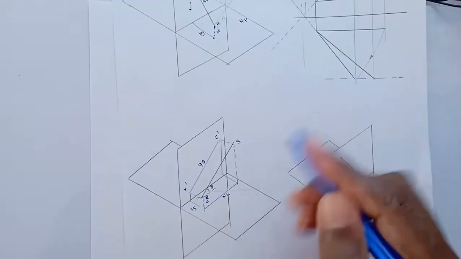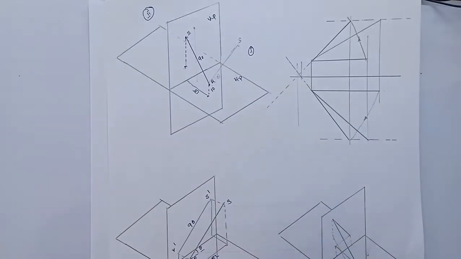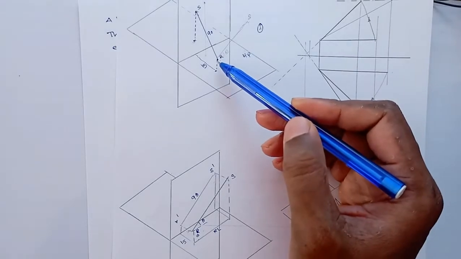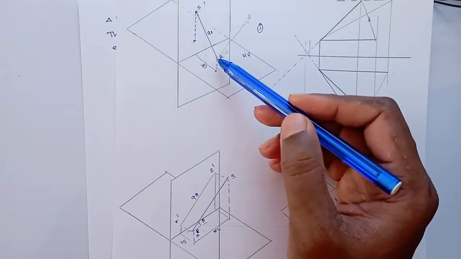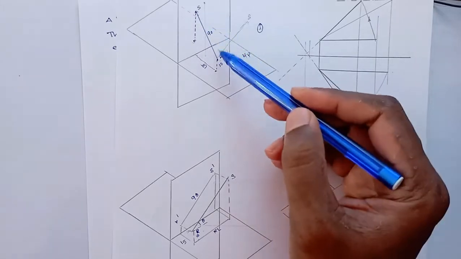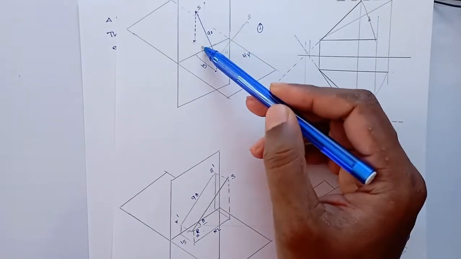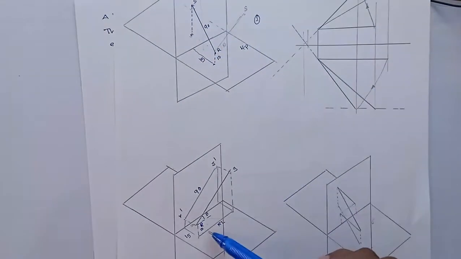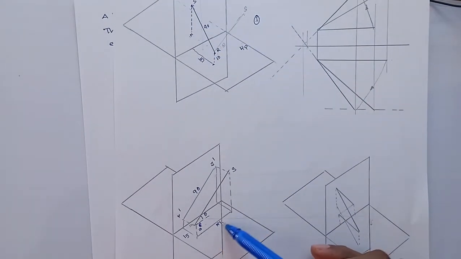Okay, this reduced length is the same as the reduced length of the original top view, right? This original line got a top view and front view. The length of the top view is similar to the length obtained here.